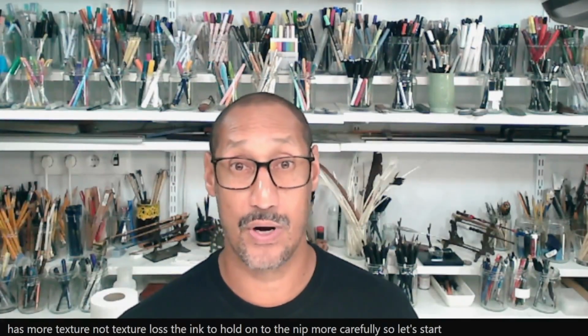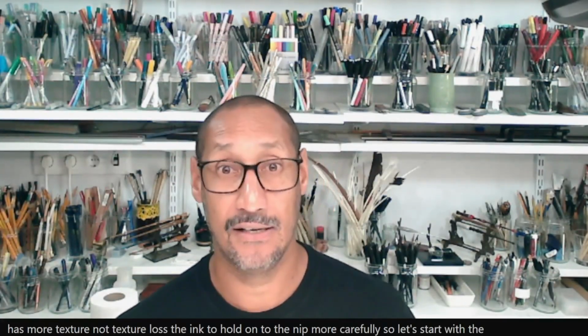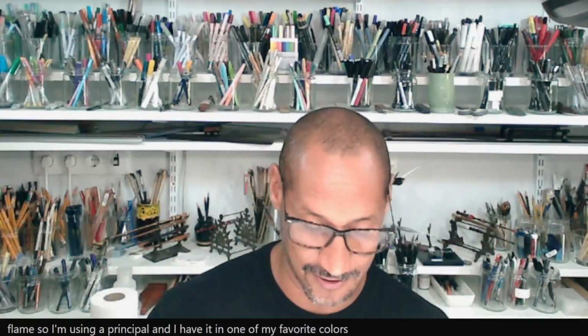Let's start with the flame. So I'm using a principle, and I have it in one of my favorite colors, which is this lovely turquoise.